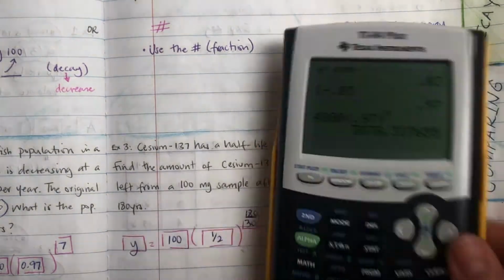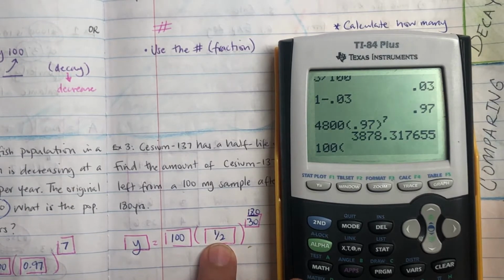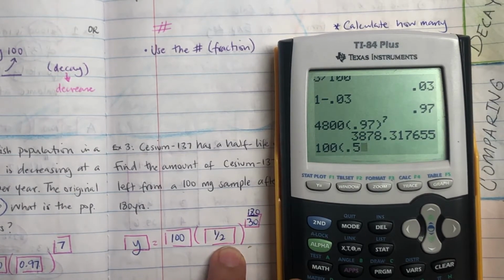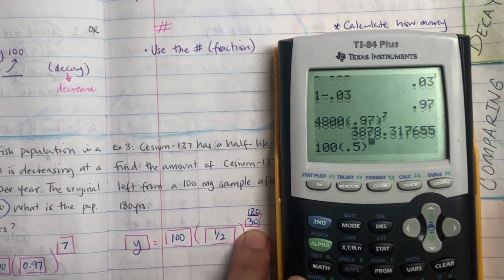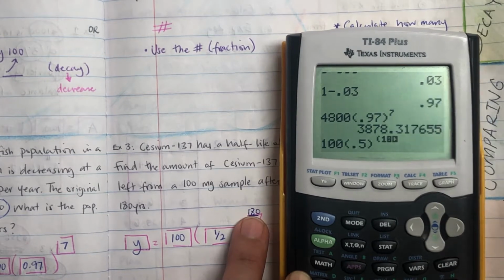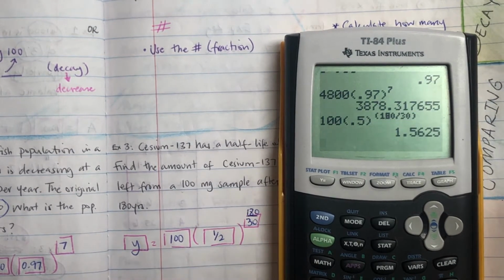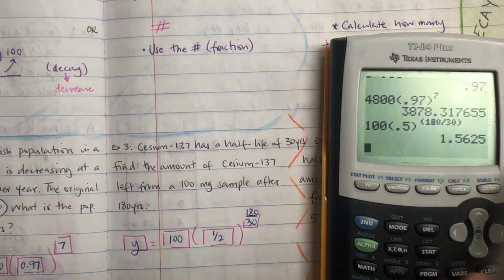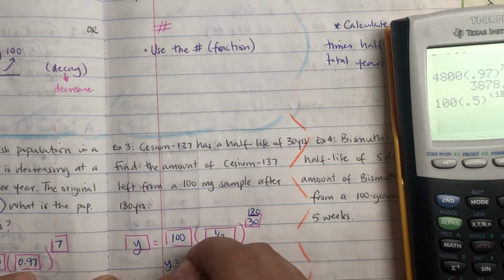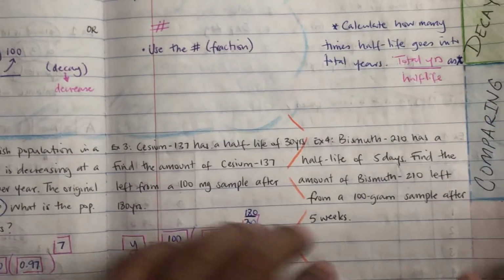Okay, so punch it in the calculator: 100, open parentheses, 1/2. I'm just going to write 0.5, it's just going to be easier instead of having to do all these parentheses. All right, raised to the power of a fraction. Remember, fraction, you do it in parentheses: 180 divided by 30, close parentheses. So 1.5625. This is a listening check. Put a box around this answer. So let's take a look at another example.